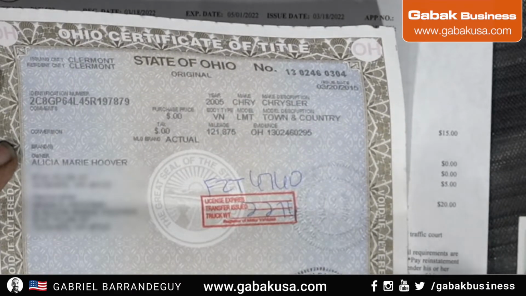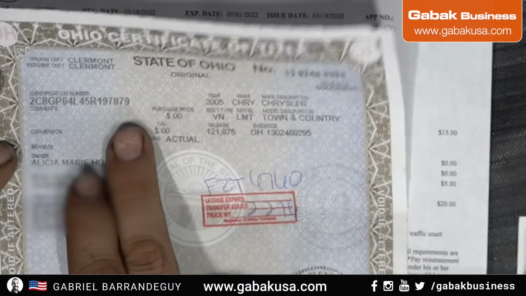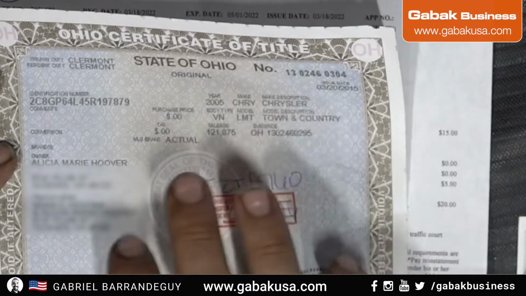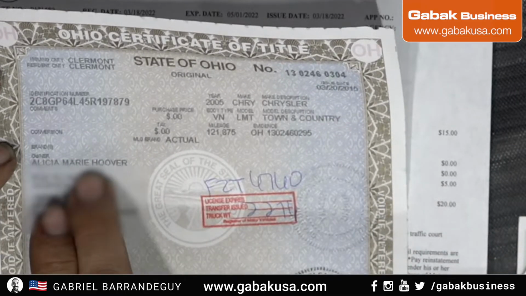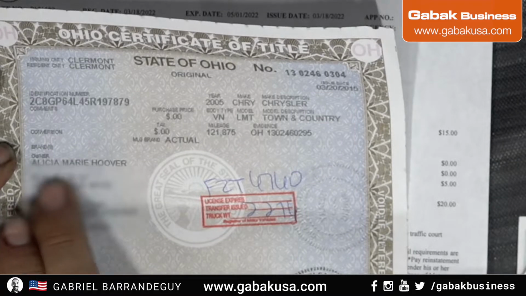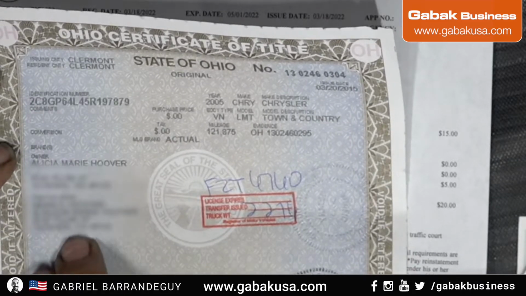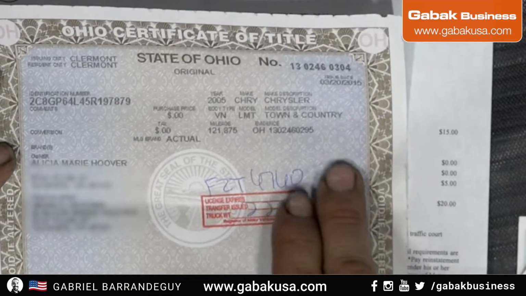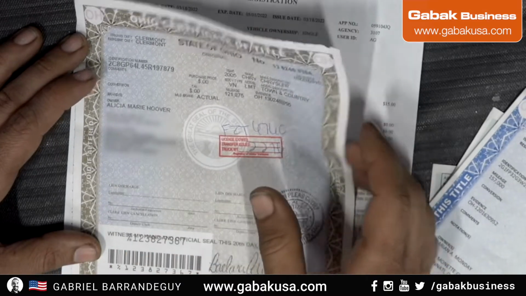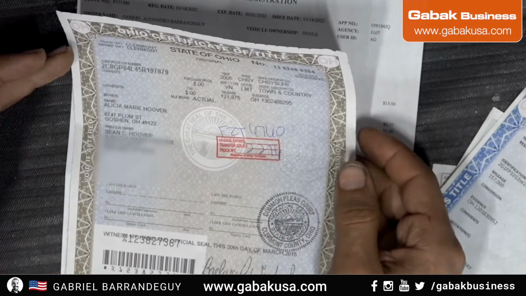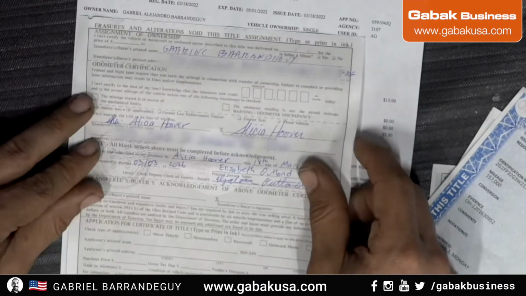As you can see, this is much clearer than this one. This is a little bit too dark. Here you have better contrast. Here you can see the owner. This is the actual owner of the minivan, the address, and you have the previous owner here as well. When you have the title, all you have to do is go to the notary, so that way you have this seal here and everything is good to go.